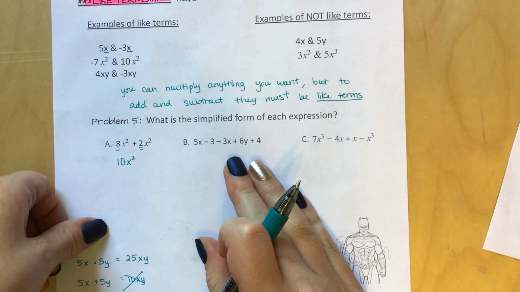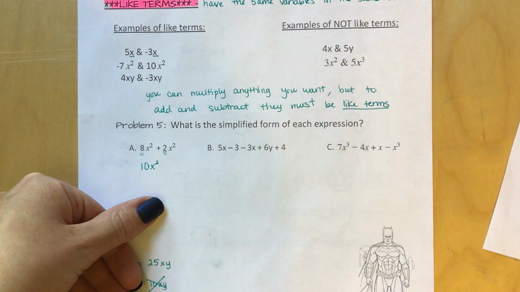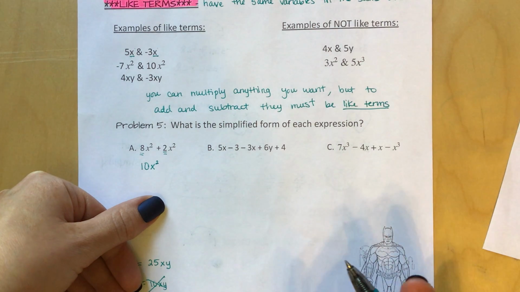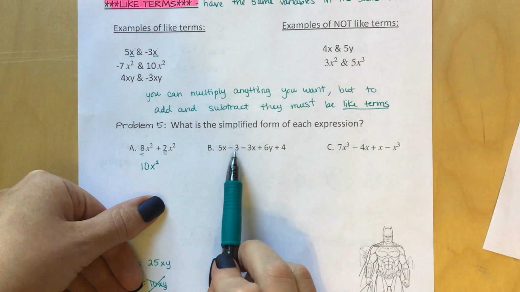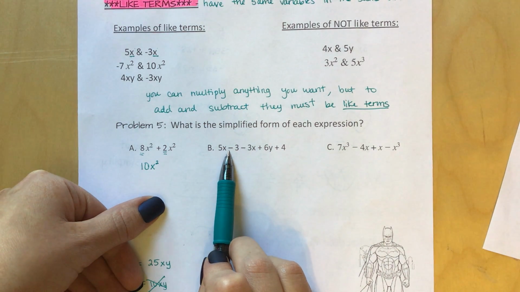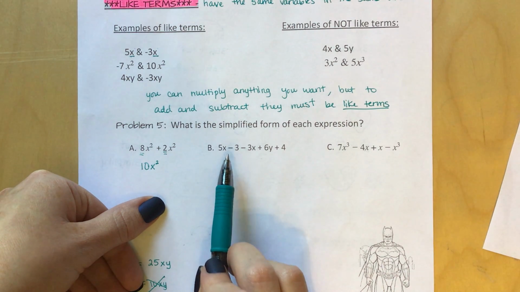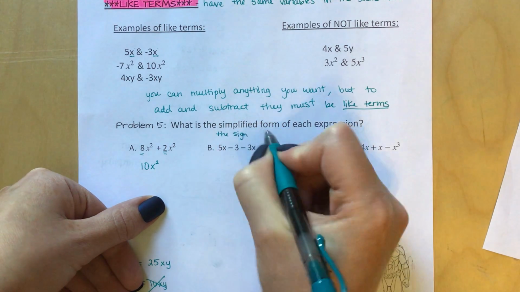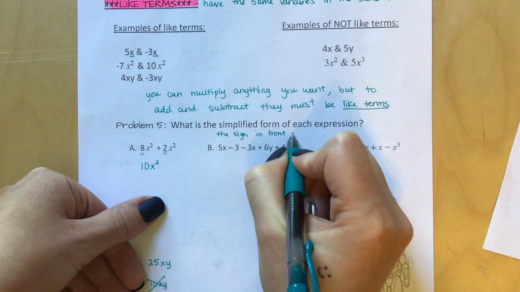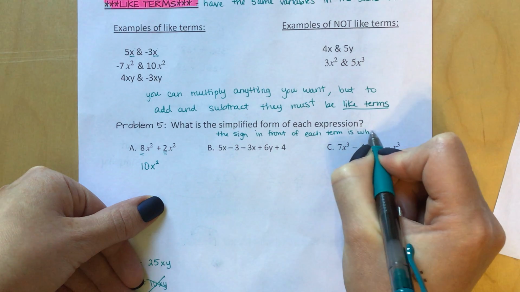This next one's a little bit more complicated. My advice to you is to kind of circle what problem or what terms you're using at the time, or have some type of code for yourself. It doesn't really matter where you start. Also, the sign in front of the number is what you use. One more time. The sign in front of the number is what you use. I'm going to make a note of that actually. The sign in front of each term is what you use.